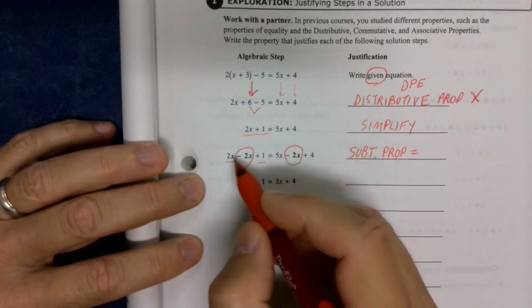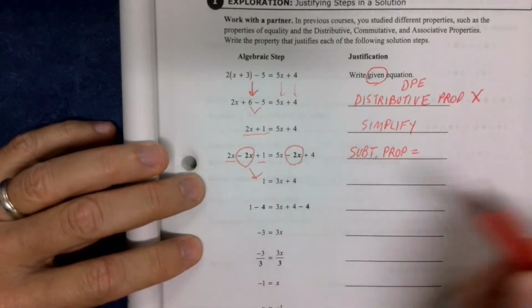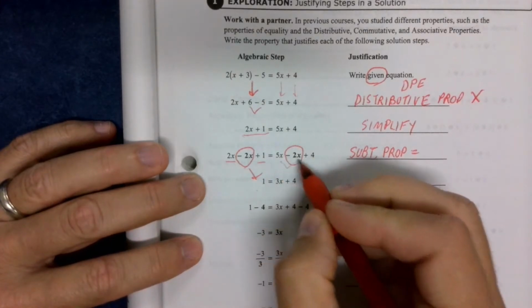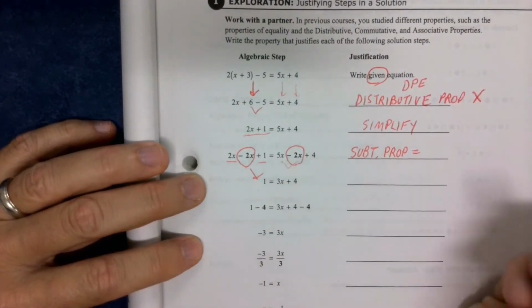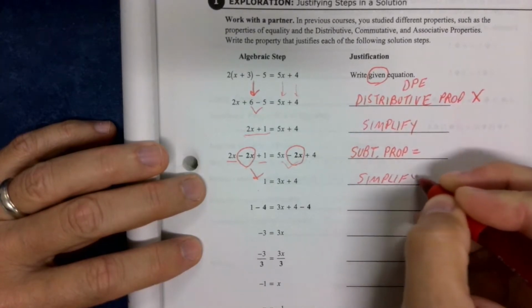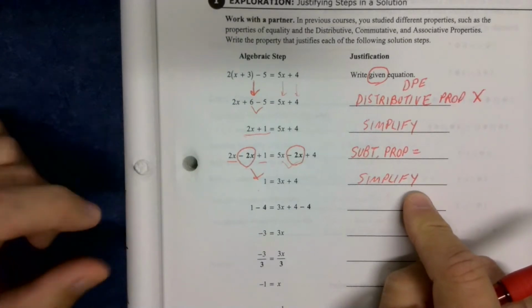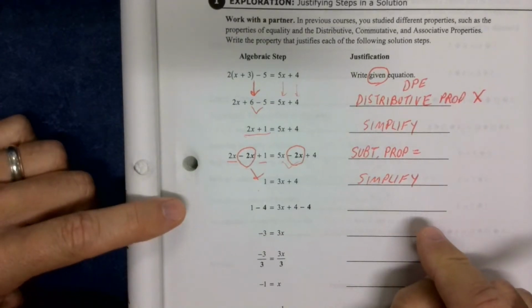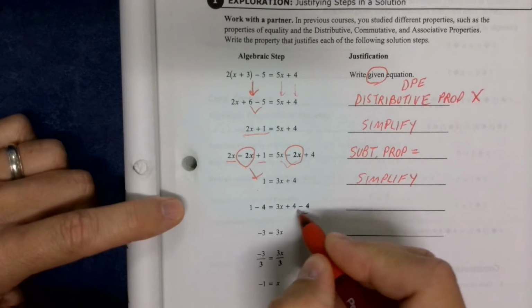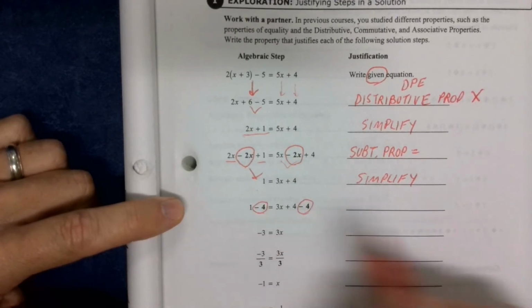And then of course you can see here 2x minus 2x leaves me with a 1. So from going from that line to this line, and from this right here to that line right there, all I've done is simplify. I've combined like terms, if you want to think of it that way, but again, we're going to use justification to simplify right now. Then you're going to see that I subtracted 4 from both sides of the equation. I did minus 4 on both sides of the equation.